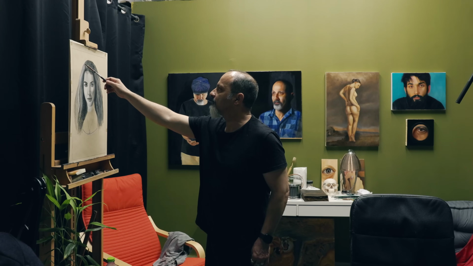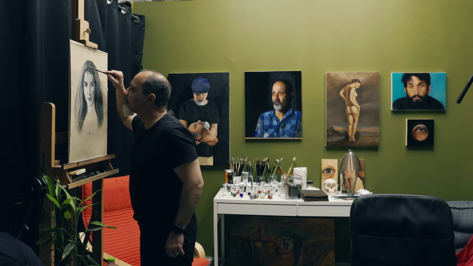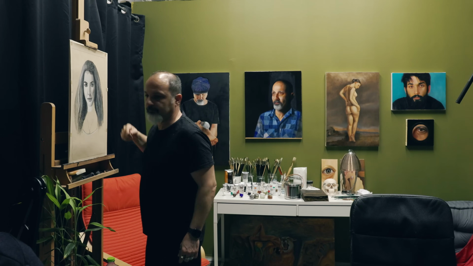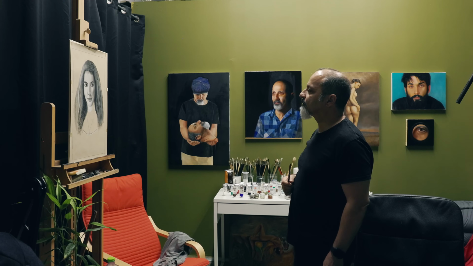Hold it as if this is an extension of your hand, and try to stand as far as you can from the painting. Always take a few steps back to measure and look at your painting when you're doing that. This will help you to see better if you have made any mistakes, because when you stand close to the painting, it is very difficult to see the proportions, the perspective, and any mistake that you are actually making.